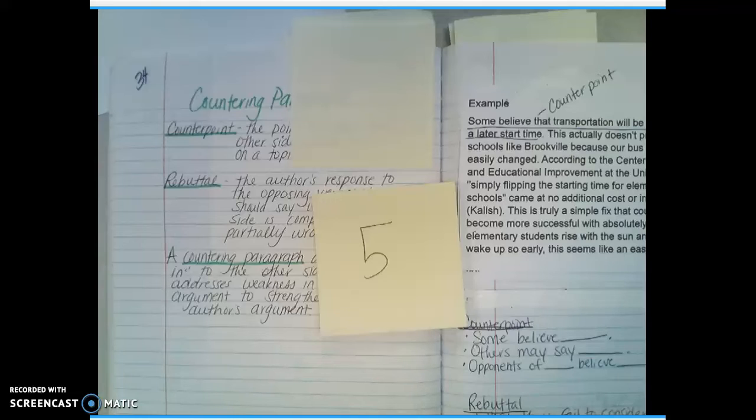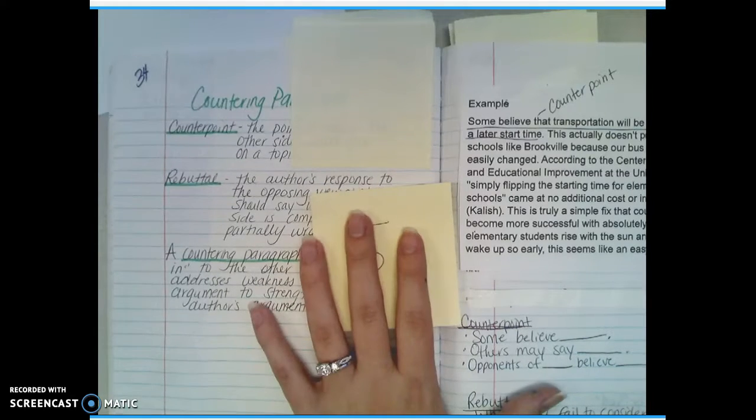Hi guys, you are on this video if you got a number 5 on your paper. So that means that you either did not reference multiple sources or you're missing a countering paragraph. This is kind of a catch-all, as it said on the paper and on the website. So you need to go to these notes here first.